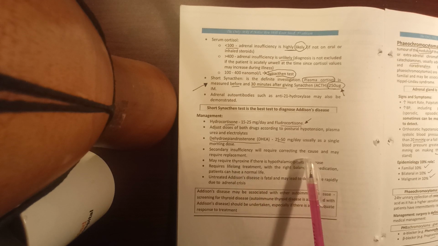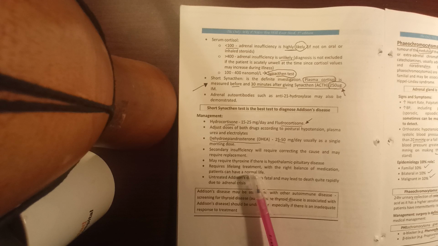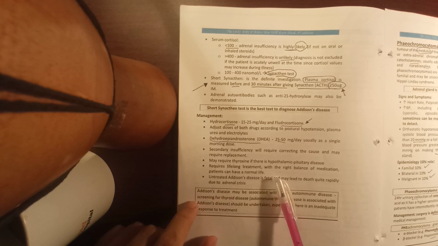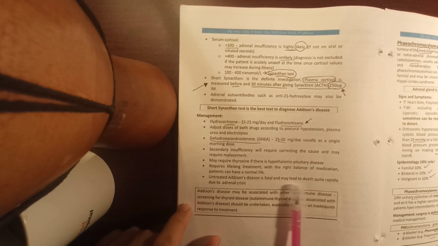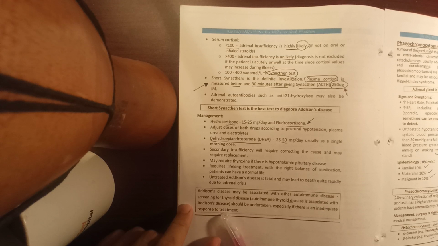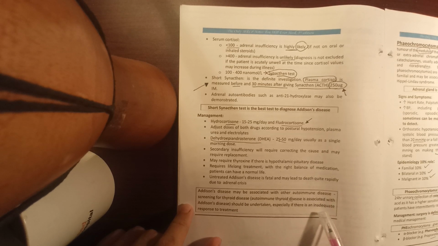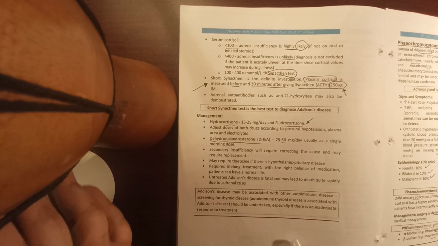Secondary insufficiency will require treating the cause and may require replacement. May require thyroxine if there is hypothalamic pituitary disease. Requires lifelong treatment, and with the right balance of medication, patients can have a normal life. Untreated Addison's is fatal, may lead to death quite rapidly due to adrenal crisis. Addison's disease may be associated with other autoimmune disease. Screening for thyroid disease should be undertaken, especially if there is an inadequate response to treatment, as autoimmune thyroid disease is associated with Addison's disease.